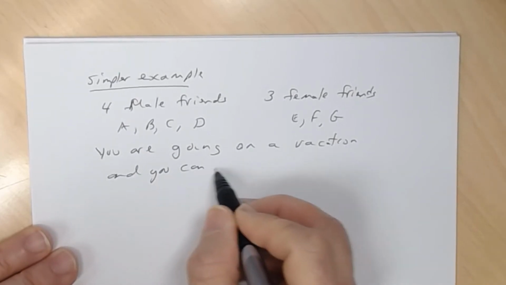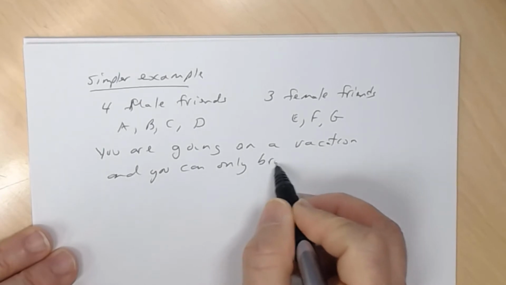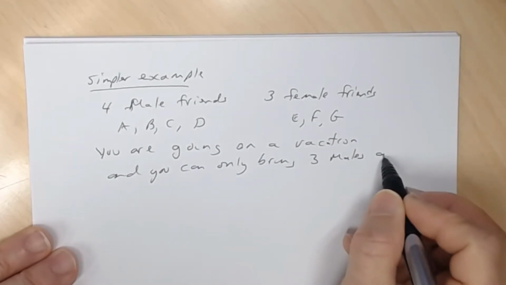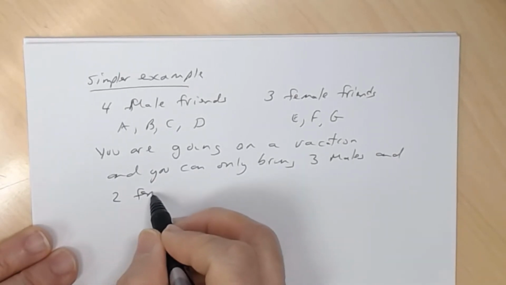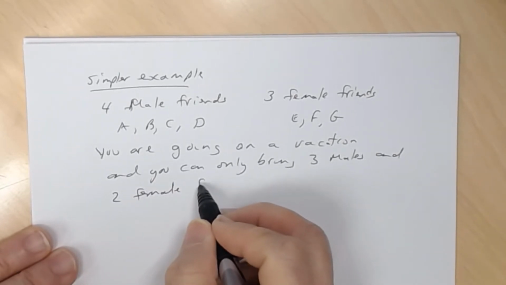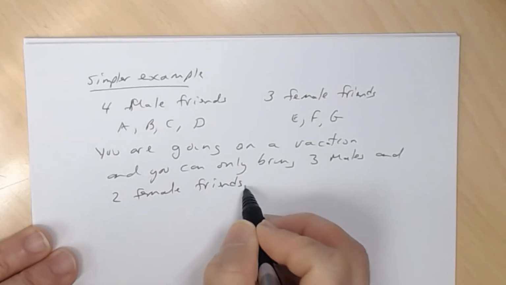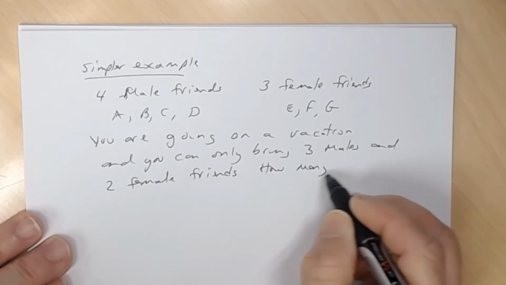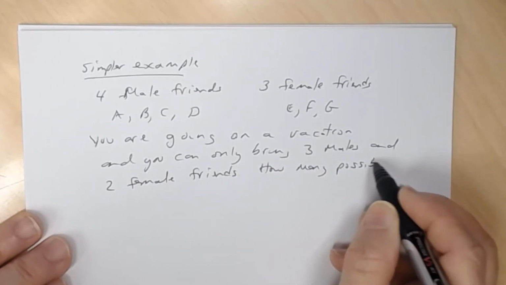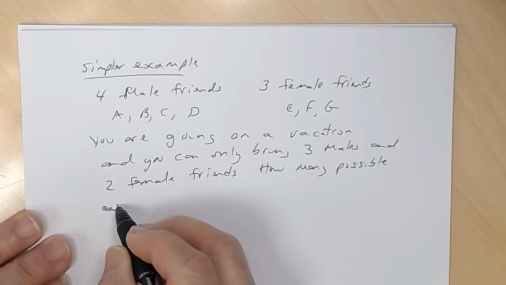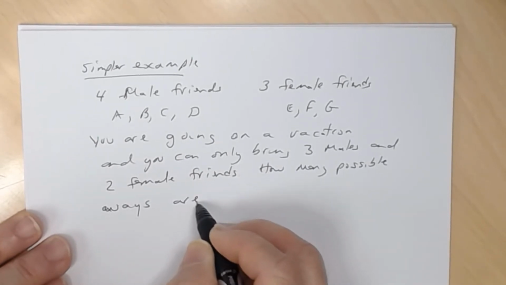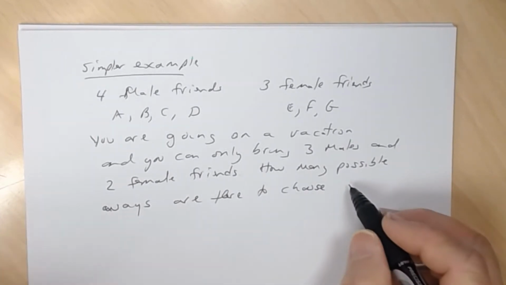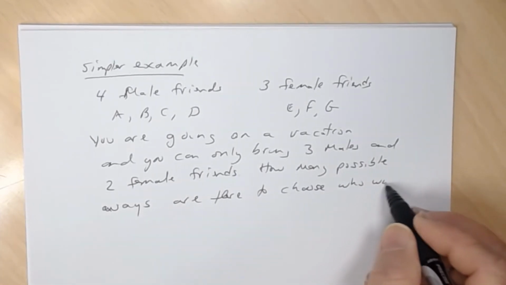You can only bring 3 male friends and 2 female friends. Okay? All right, so the question is, how many possible ways are there to choose who will vacation with you?